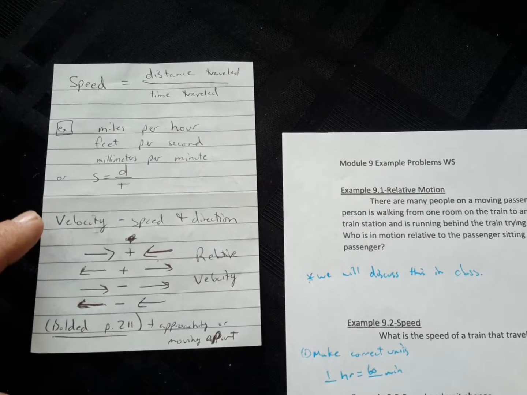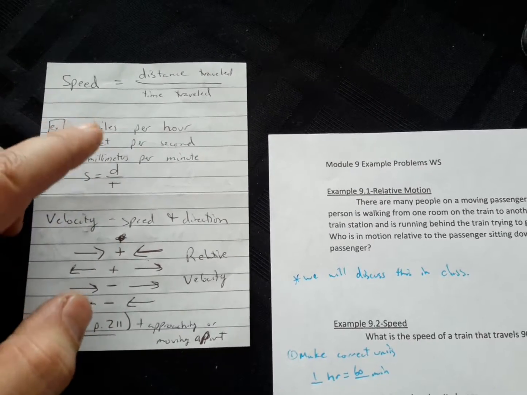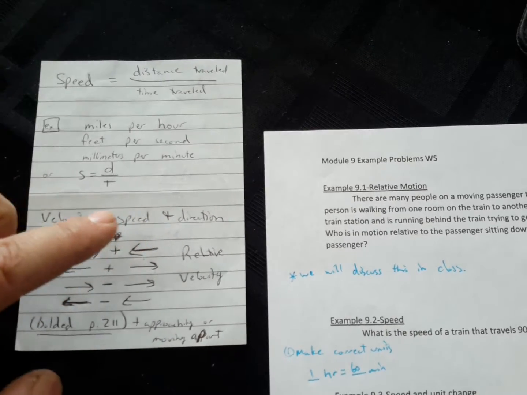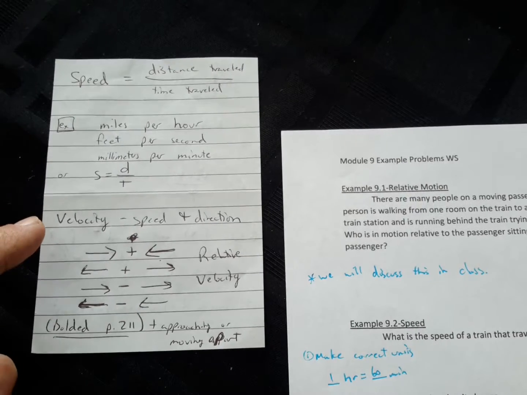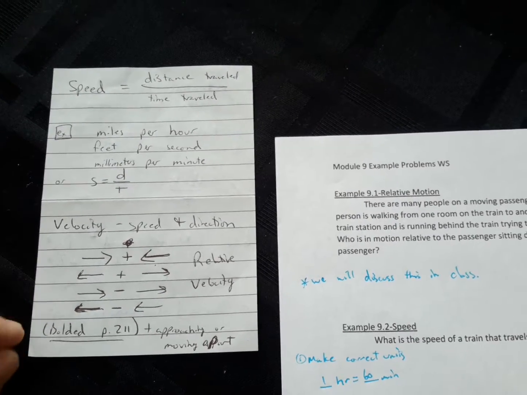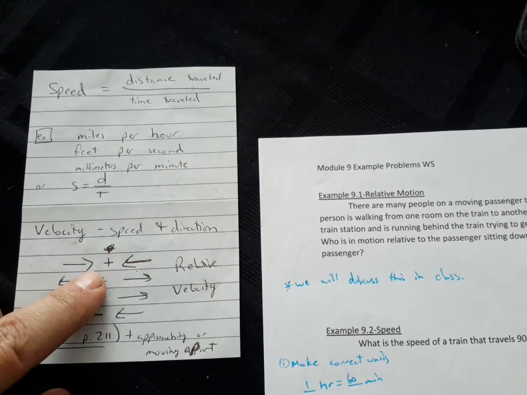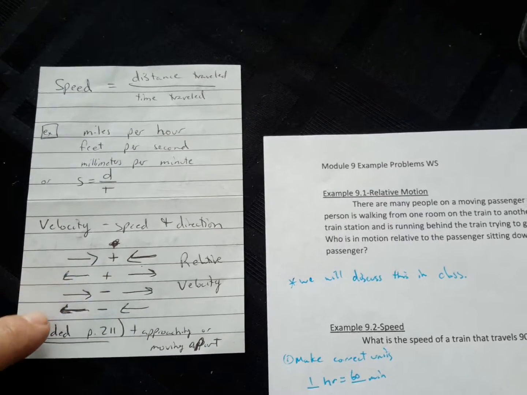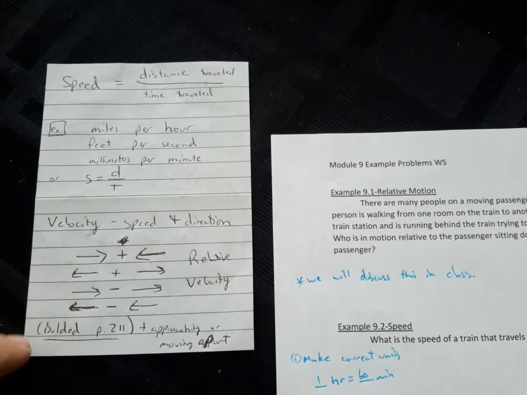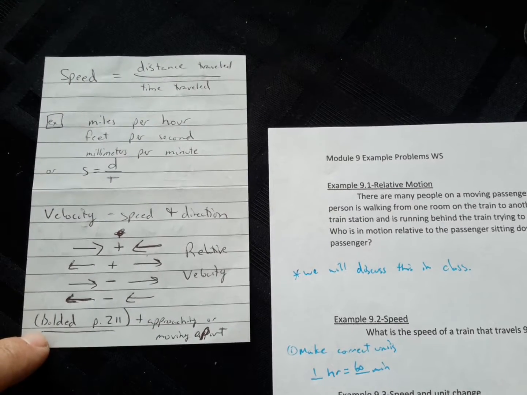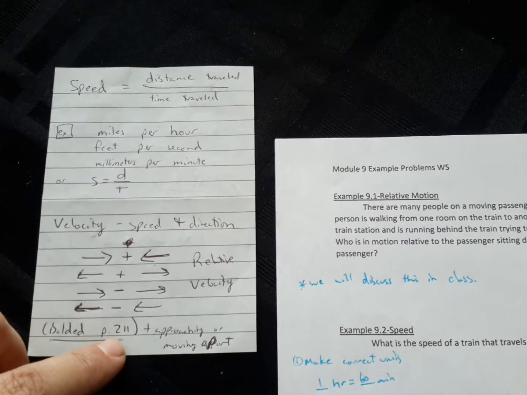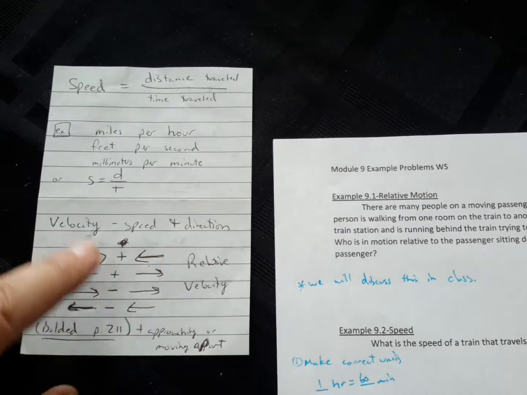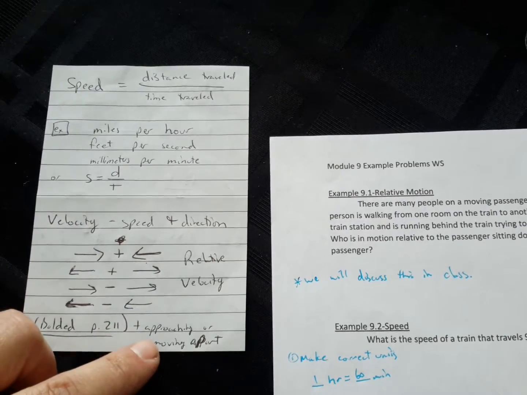And then velocity is simply speed, which is what we just talked about, with a direction. So it's just distance over time, but east, west, up, down, north, south, different things like that. We'll go over an example that'll make this little cheat sheet easier to understand. Then we've got the bolded terms on page 211. It's just a sentence or two that describes velocity a little bit more, with approaching or moving apart. Then we flip it over.